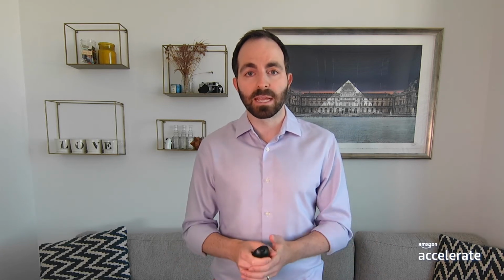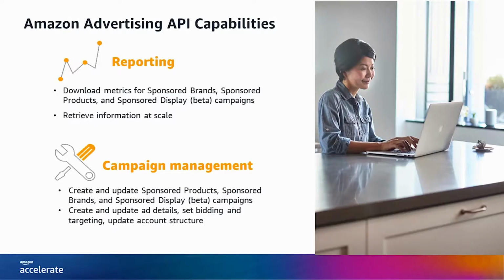With custom applications, you can set up and optimize faster, manage more campaigns, and test different tactics for improving advertising performance. Through the Amazon Advertising API, you can manage campaigns in Amazon sponsored products, sponsored brands, and sponsored display, which is currently in beta. The quick takeaway is that our systems and your system will talk to each other through an API. Our systems do the bulk of the work to run ads, and your systems tell us what needs to be done by setting rules and budgets.